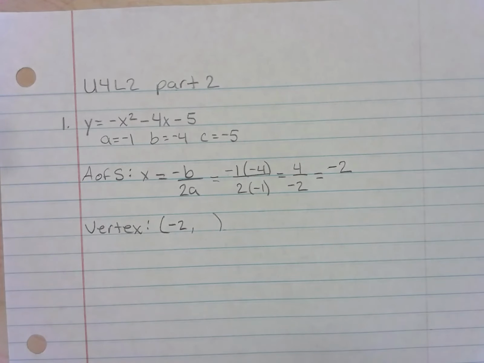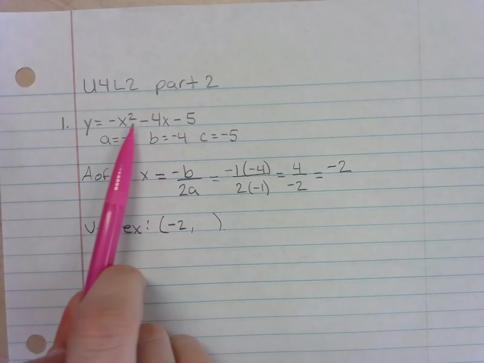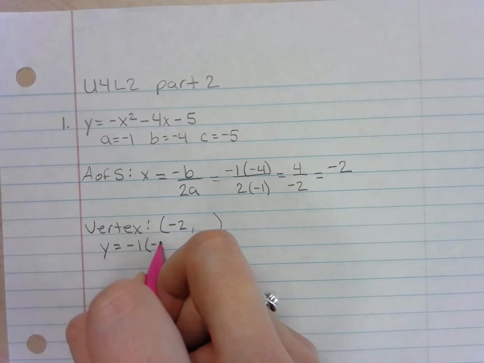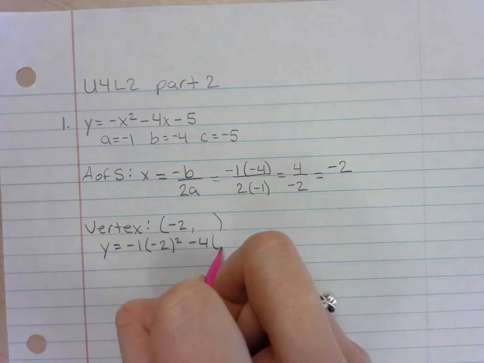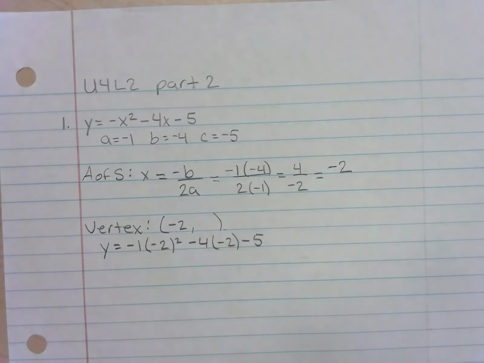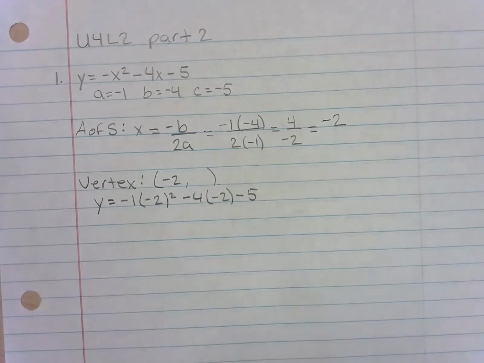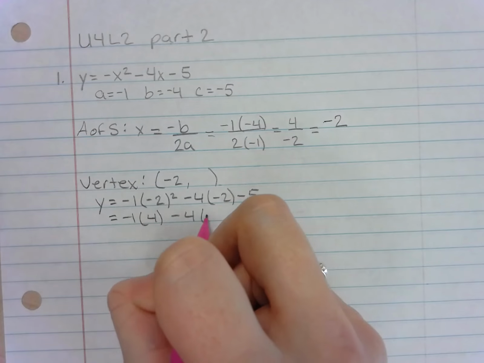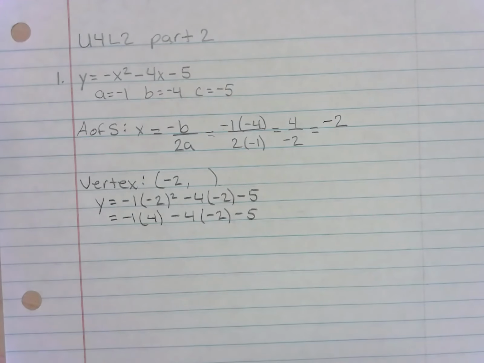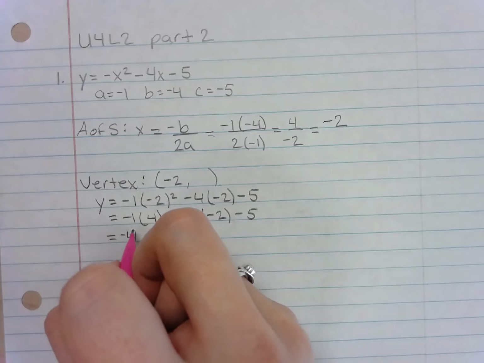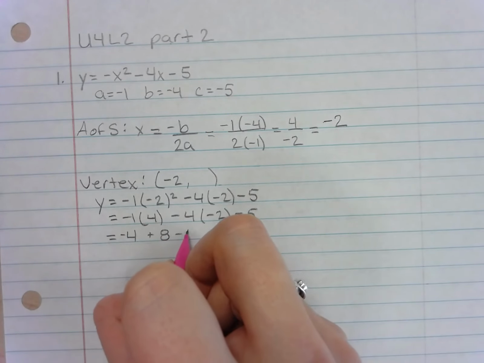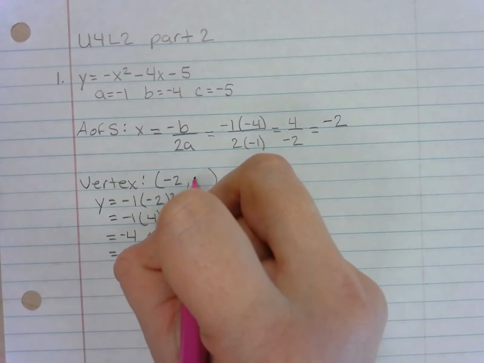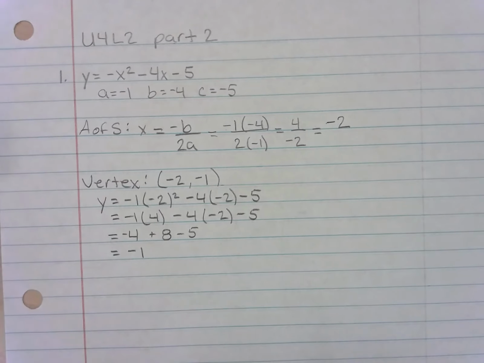We now just need to solve for the y value. You'll use the original equation to solve for that y value. Plug in the x of negative 2. Use order of operations to solve for the y. So negative 2 squared is positive 4, doing exponents first, and then we'll multiply. Finally, add from left to right, and you should find the y value to be negative 1. So our vertex is at negative 2, negative 1.